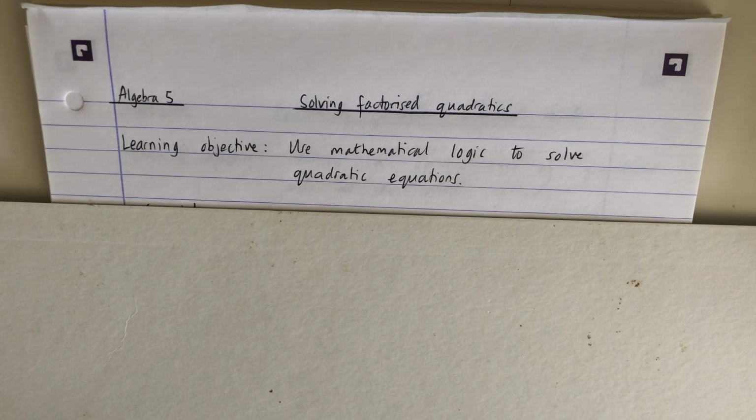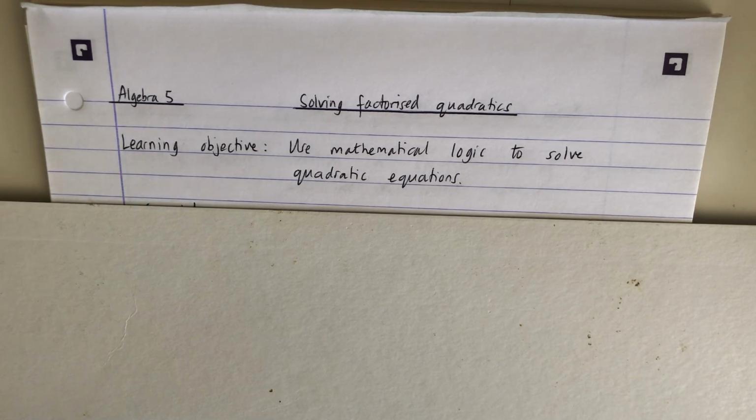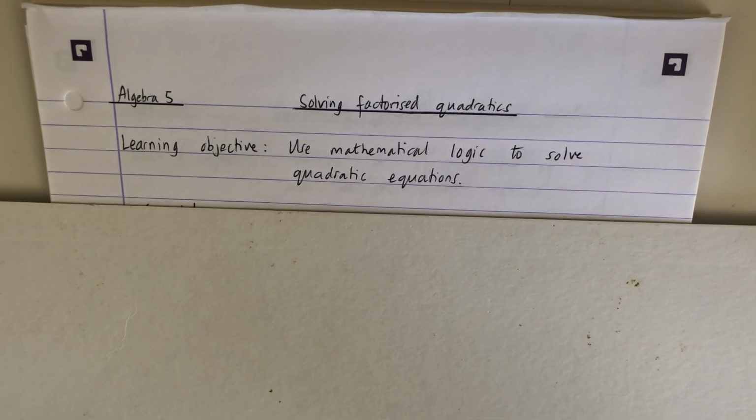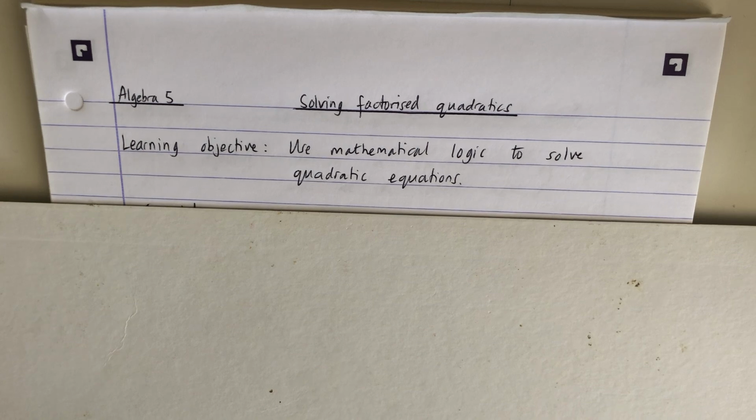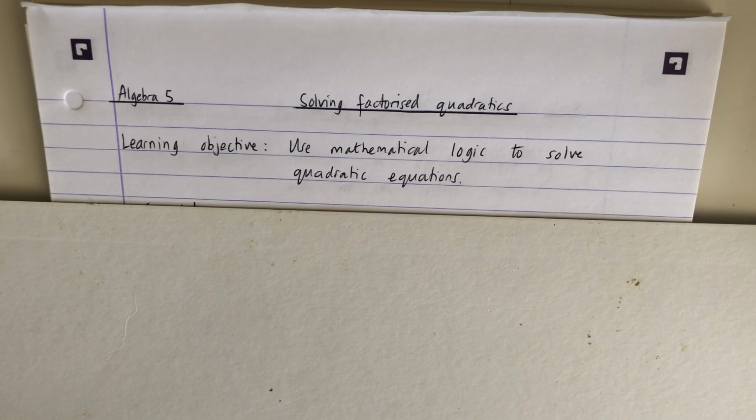Going to move on to solving factorised quadratics today. In previous lessons we've been focusing on factorising, but now we have to make it a little bit different, where we're solving quadratic equations. The main objective today is to understand some mathematical logic to do with solving quadratic equations. If you understand that logic, then this topic will be relatively straightforward.